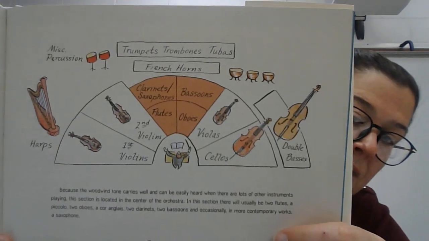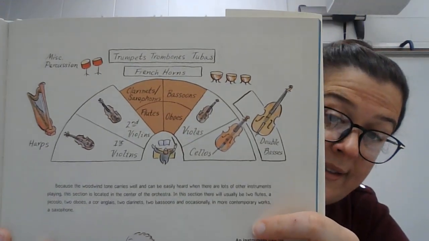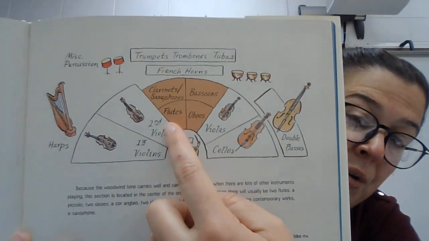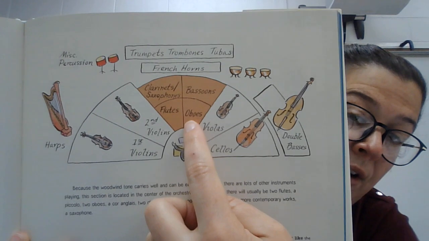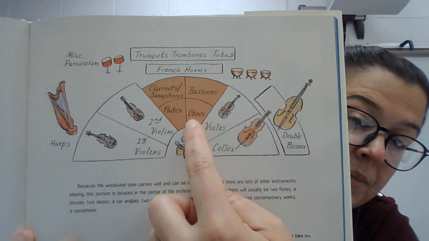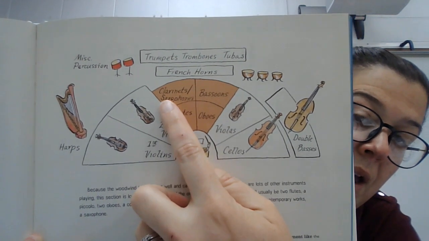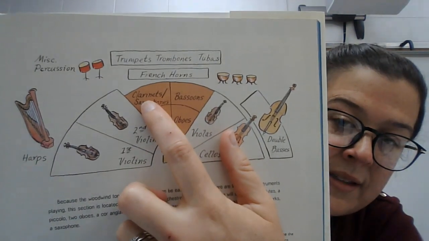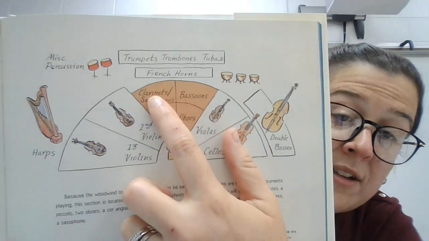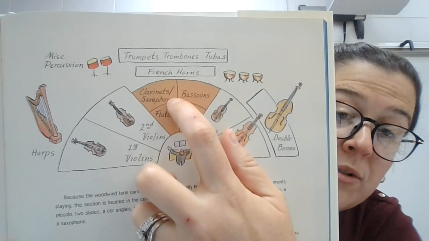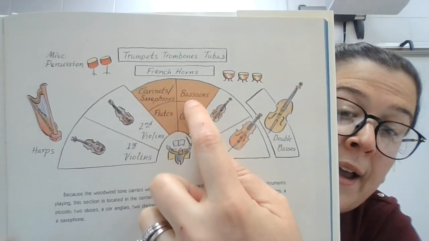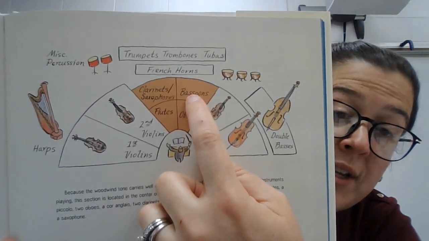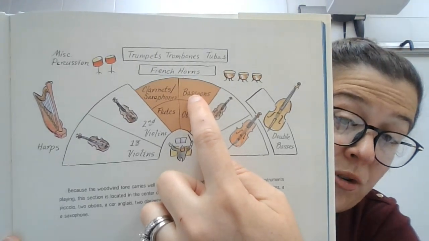And here's our picture of where the woodwind section sits in our orchestra. So again, here's our conductor. Right in front of him, we have our flutes and oboes. Behind him there, we have clarinets, sometimes saxophones, right? There would also be English horns in here. And then we have our bassoon section as well. And remember, the bassoon is the largest woodwind instrument.